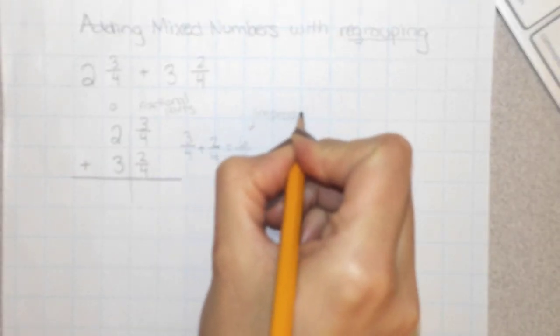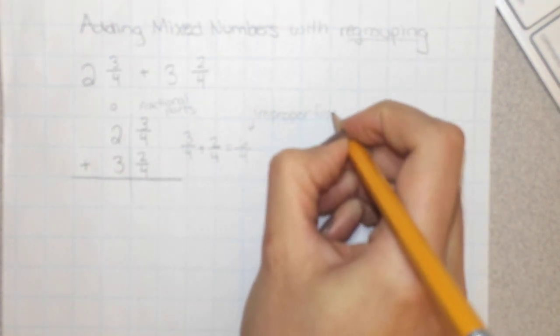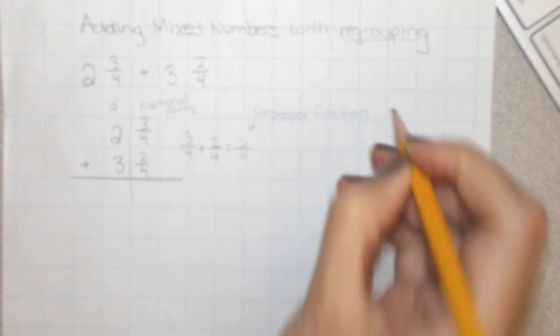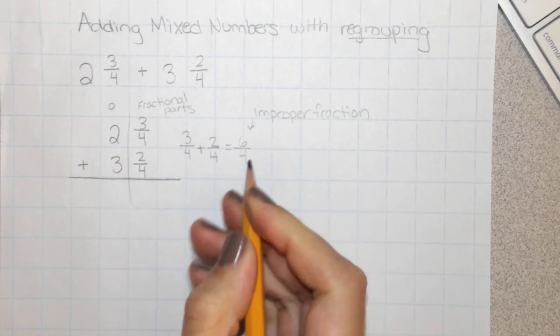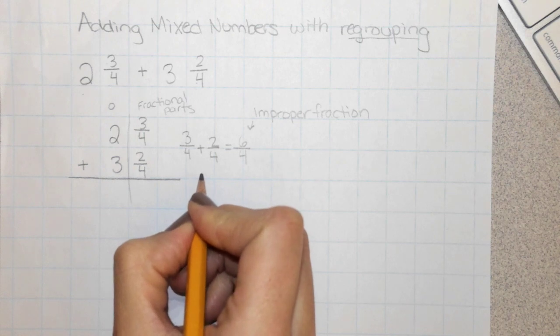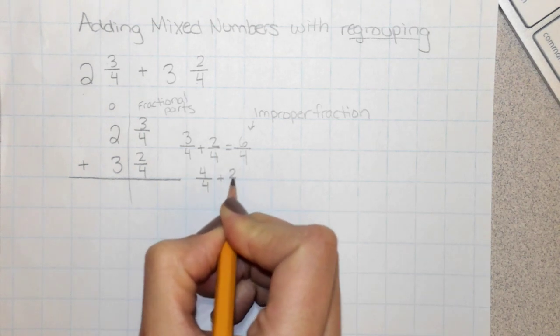So we need to decompose it so we can regroup the whole over into the ones place. If we have 6/4, that's really like 4/4 plus 2/4.